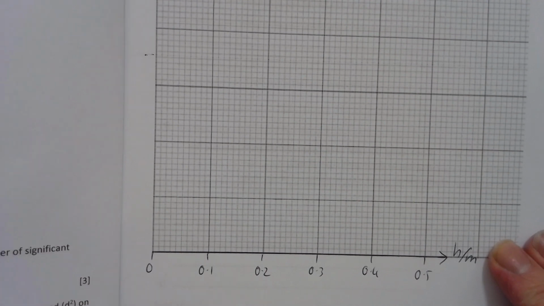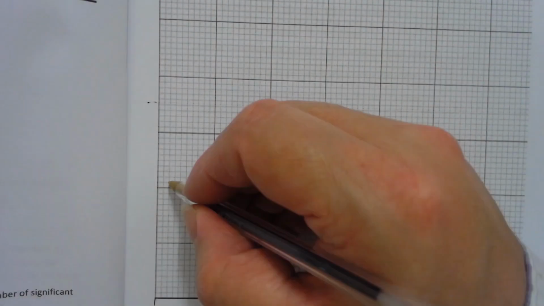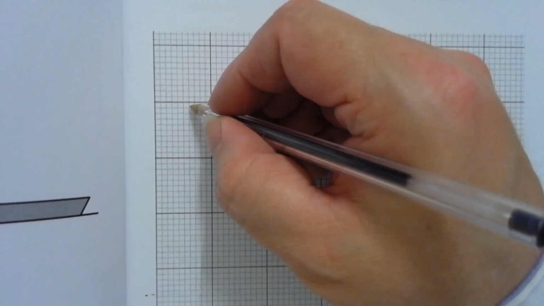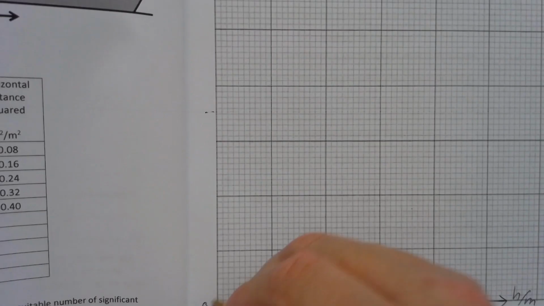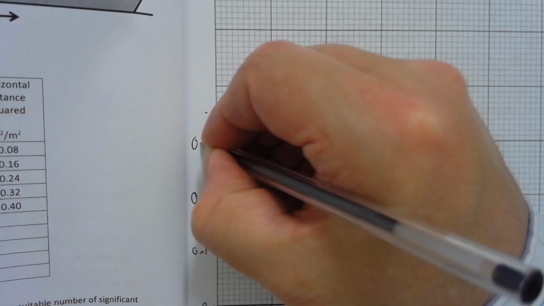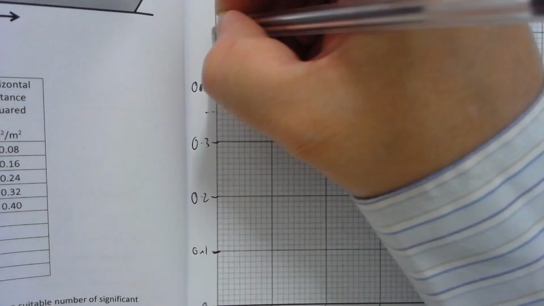So if we look at this, we go from 0, 0.1, 0.2, 0.3, 0.4, 0.5, 0.6, 0.7, 0.8, just about fits, perfect fit. And that's going to be labelled.